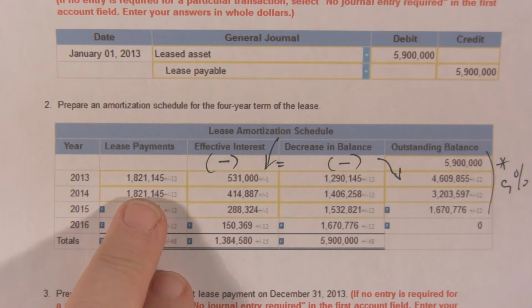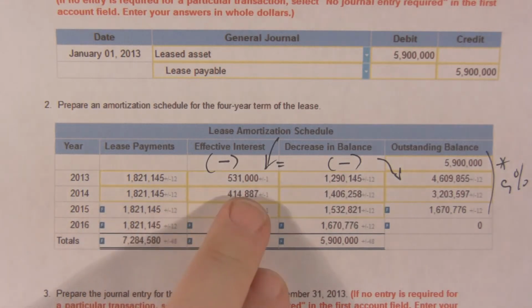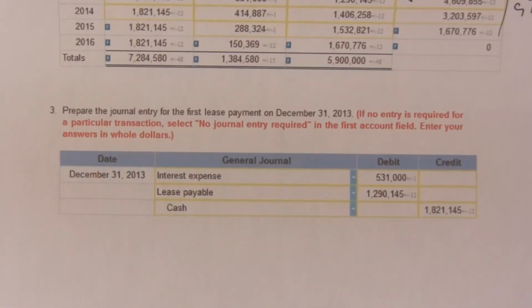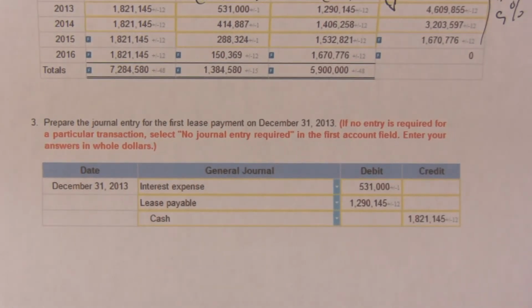The lessor, the owner, is going to have a debit to cash of $1,821,000, going to have interest revenue of $531, and is going to have a decrease in lease receivable. And that journal entry will look like that for the lessee.